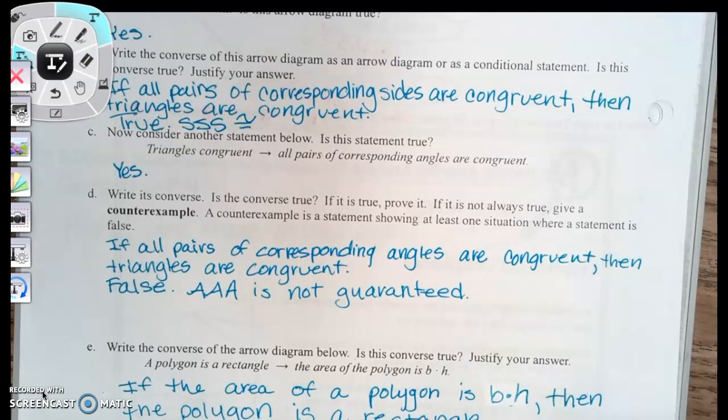Okay? So side, side, side from part B was one of our 5 congruence statements, right? And we know that one's true. But this one would basically give us AAA. Is AAA on our list? No, AAA is not on our list. So we have to say false because it's not guaranteed. Okay? AAA is not a congruence statement. It seems like it should be, but it's not. Okay?